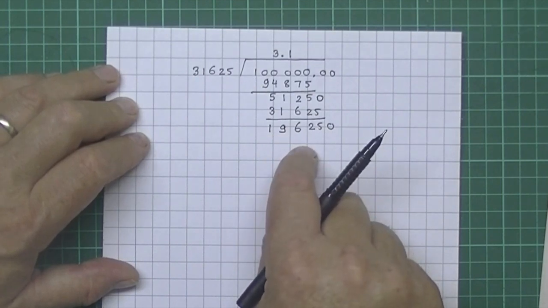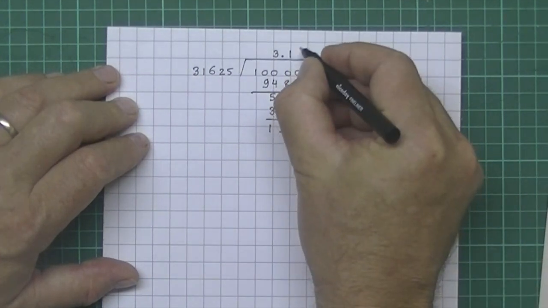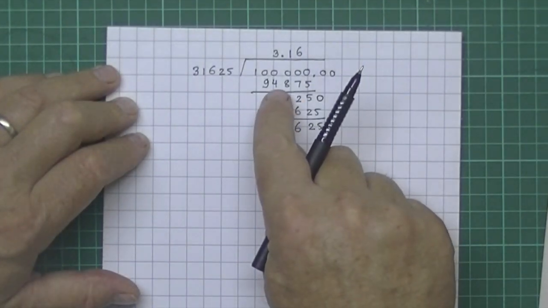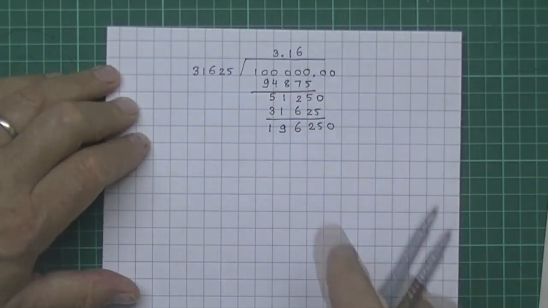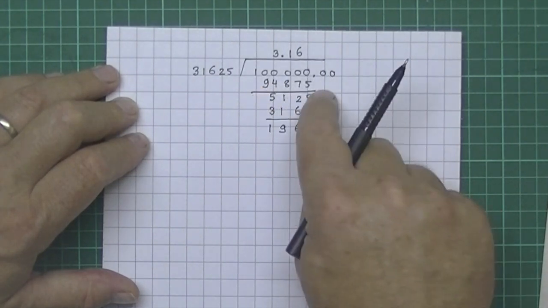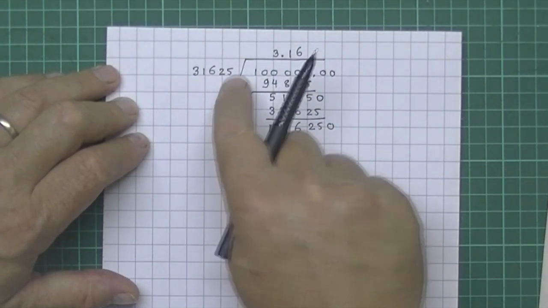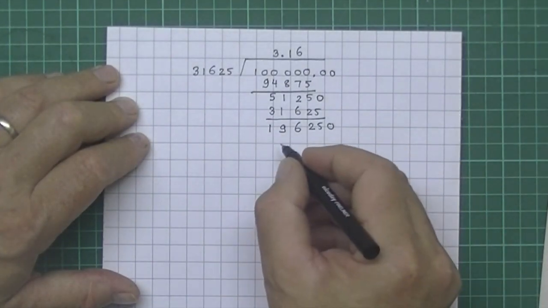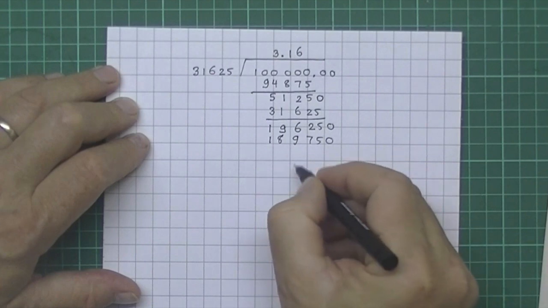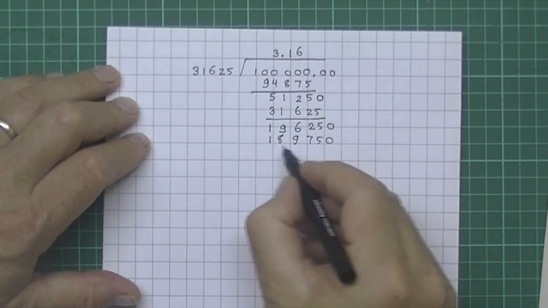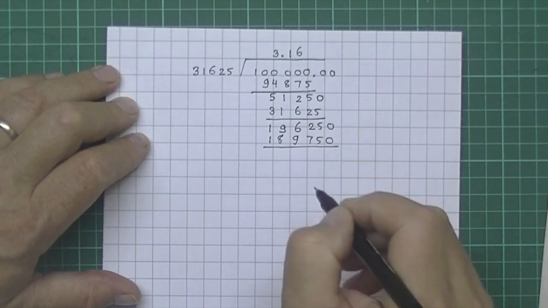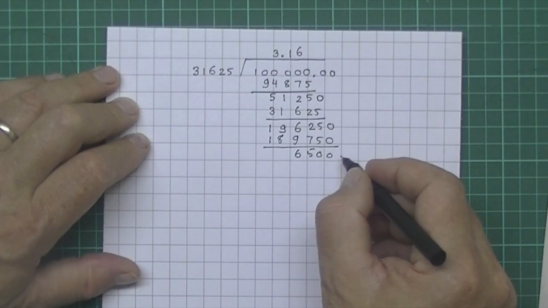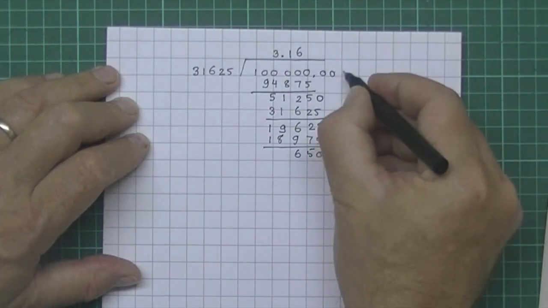So let's try 6. If I do 6 times, what I could do is double the number that I have here, because we did it 3 times. So this is 3 times 31,625, so I can double that number. And if I do that, and you can do it to the side, you get 189,750. And see what's left over. And what's left over is 6,500. Again, I can take a 0 down.